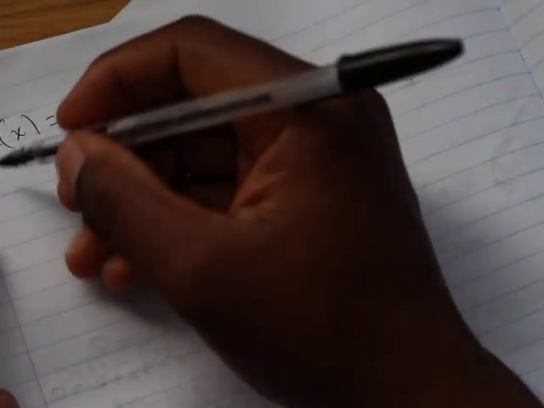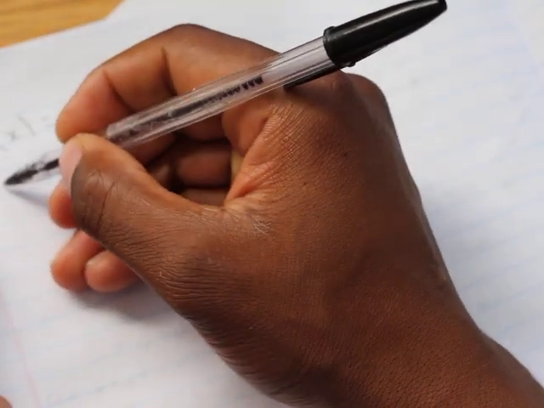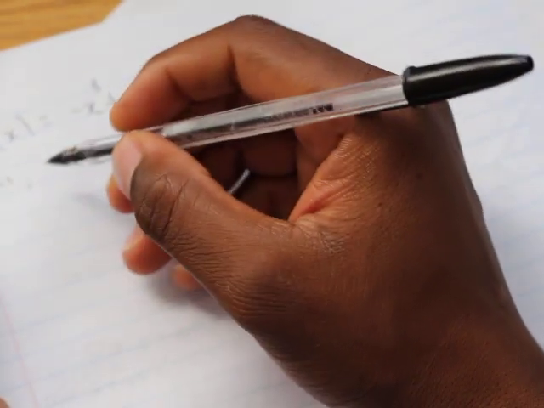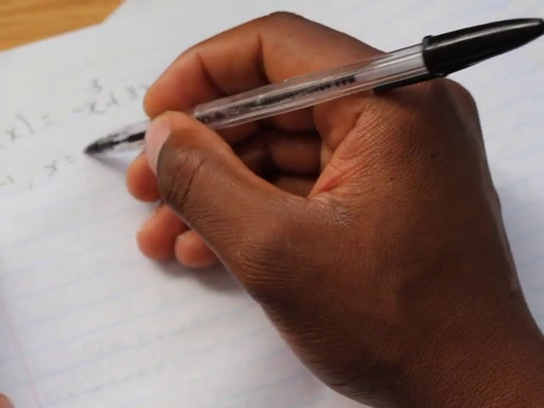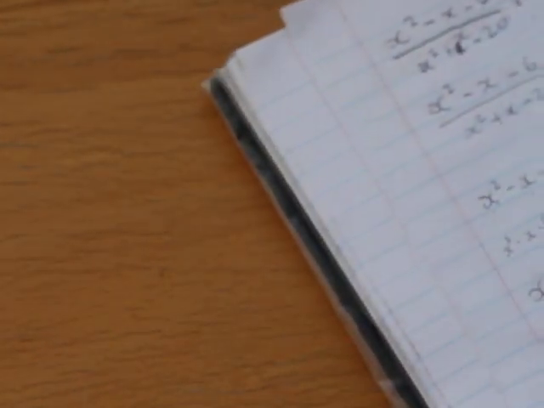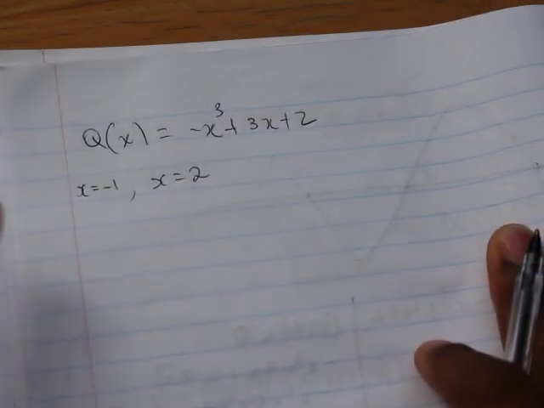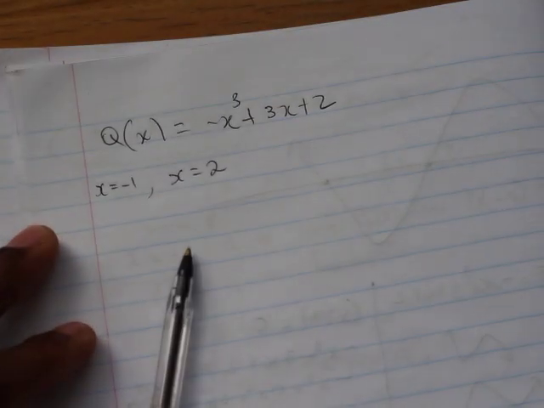So the first root, x equals negative 1, is appearing twice, and then x equals 2. Whenever you've got 2 identical roots, what that implies is that your function is just kissing the x-axis.